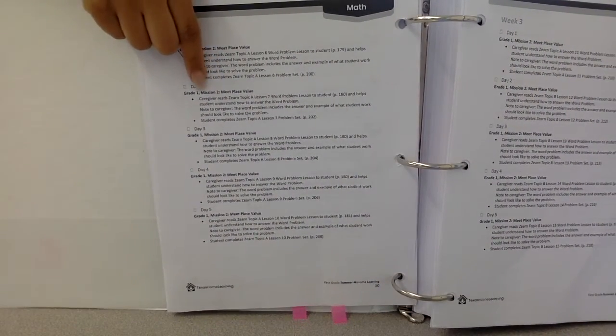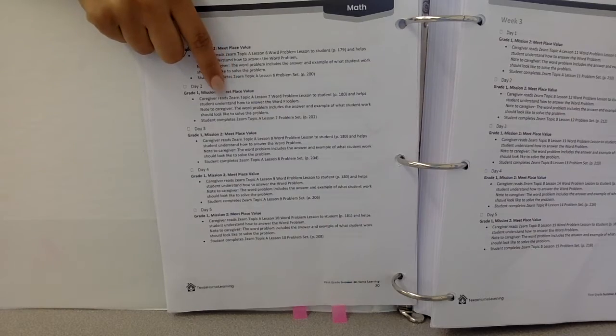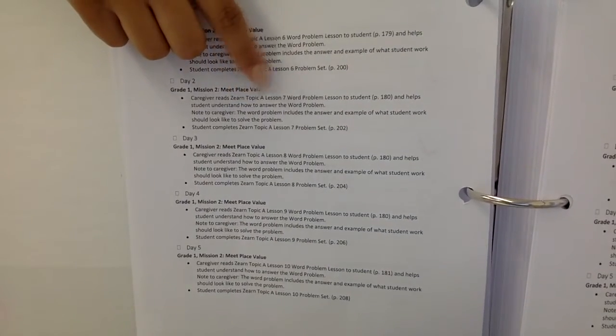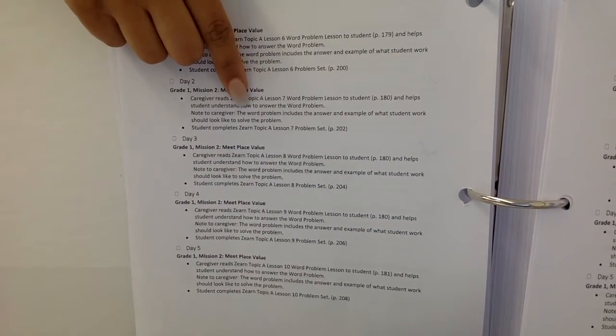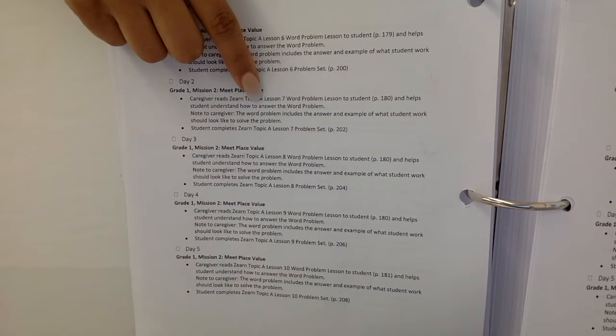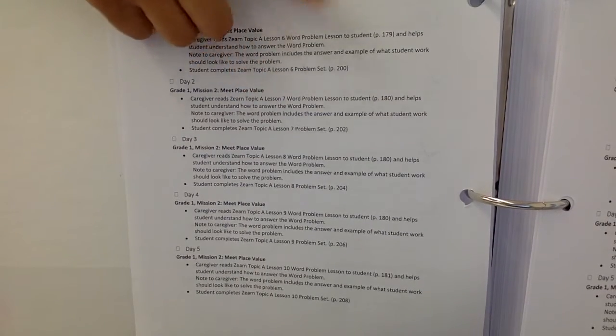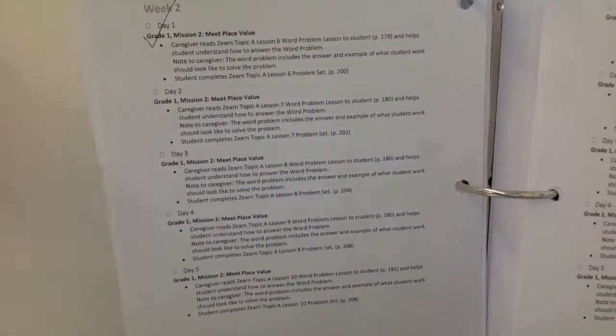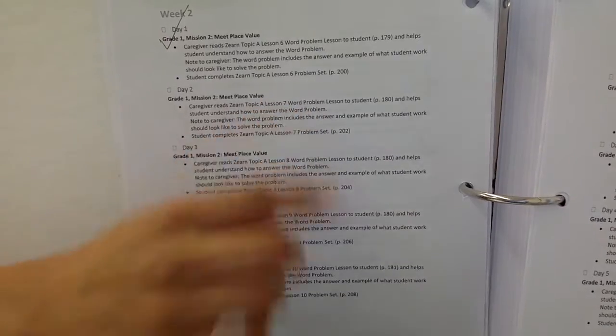Caregiver, you're going to read lesson 7 word problem to students, and you're going to find that on page 180. You're going to help the student understand how to answer the word problem. Don't forget that the student work should look like how the problem is solved. After you're done with that, we're going to move on to page 202. So let's go ahead and jump to lesson 7.